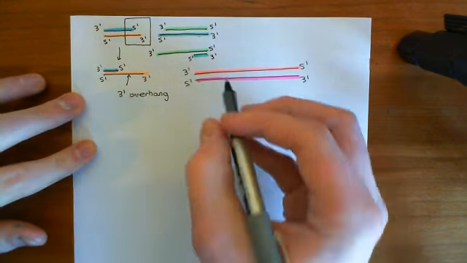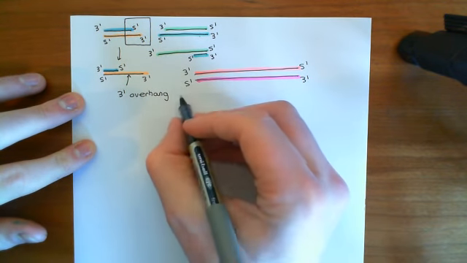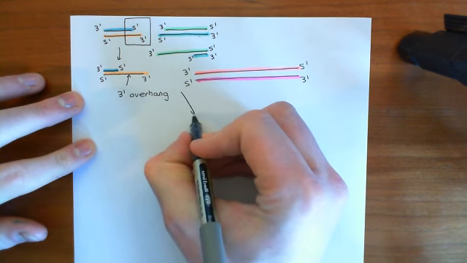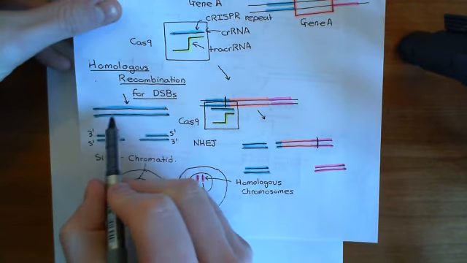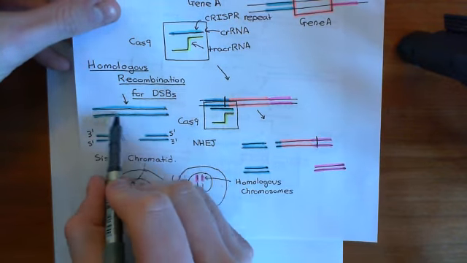Now what's going to happen is you're going to get a process known as strand invasion occurring. This little fragment here is going to invade our chromosome here. Because remember, we are saying that this original section here is the same as this section here.